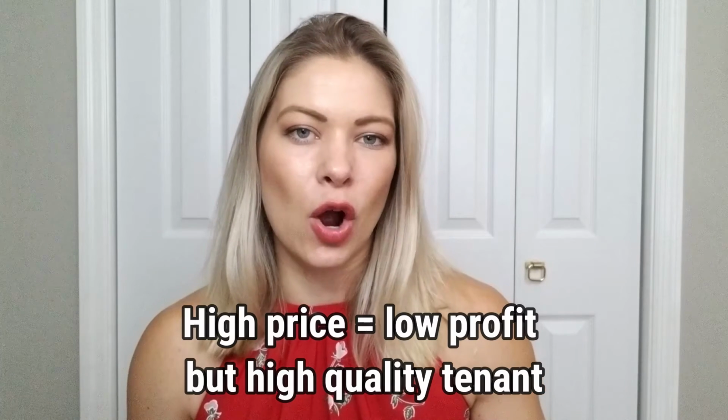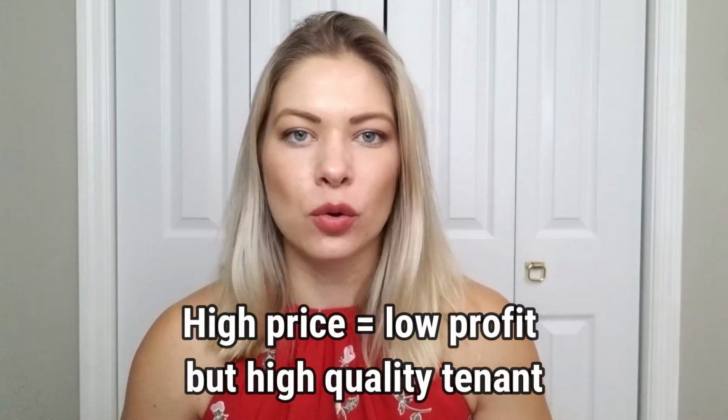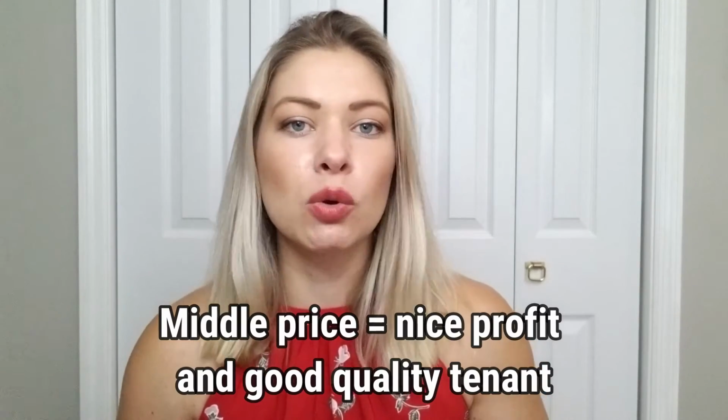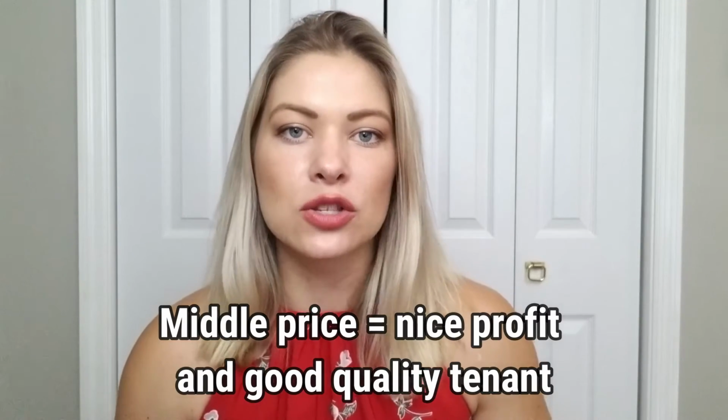And then on the flip side, once you get to the more expensive properties, like I said, the sliding scale is not quite the same. If you're overpaying for a house, that's not going to rent for what you need it to rent for. So the middle grade is what we're looking for. You're going to get a pretty good quality tenant, and you're also going to get the good rental ratio.